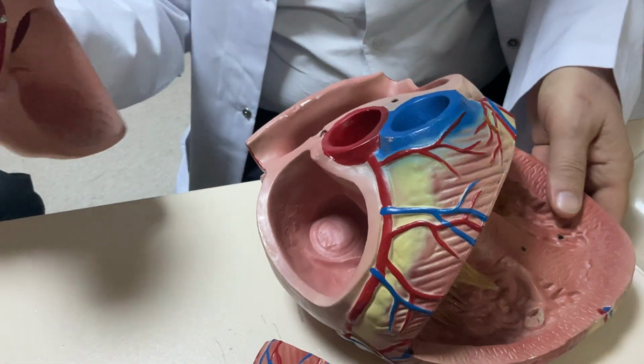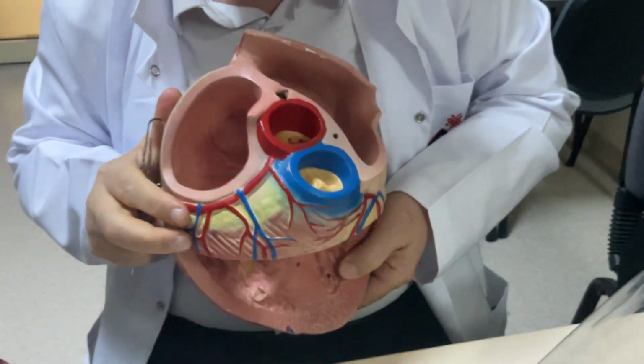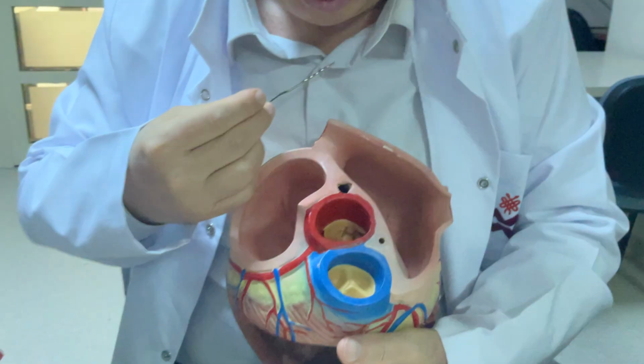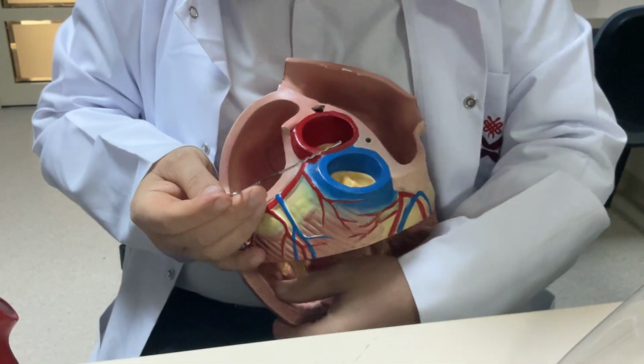you see this is the skeleton of the heart. Here you can see the skeleton of the heart. This is the atrioventricular septum. This is what?